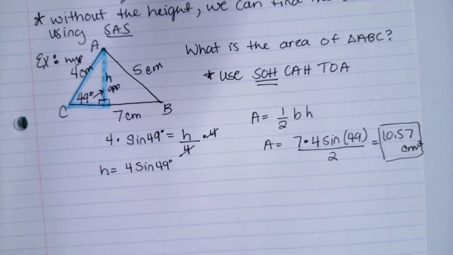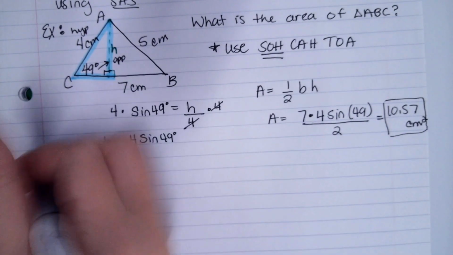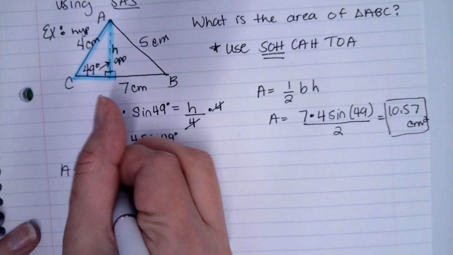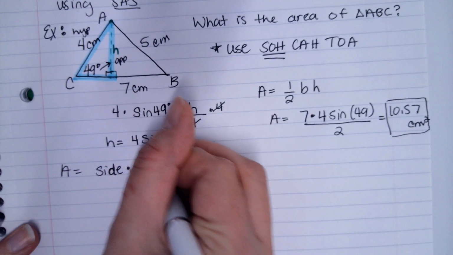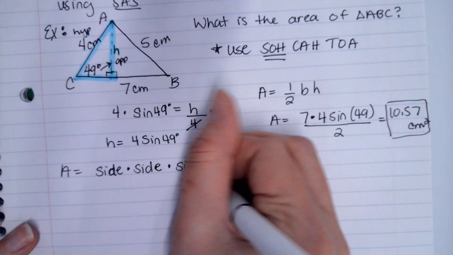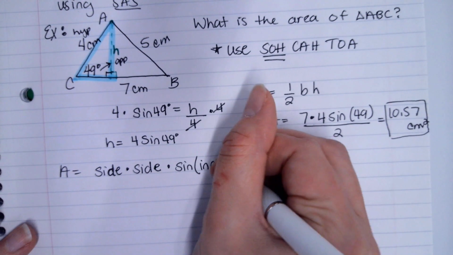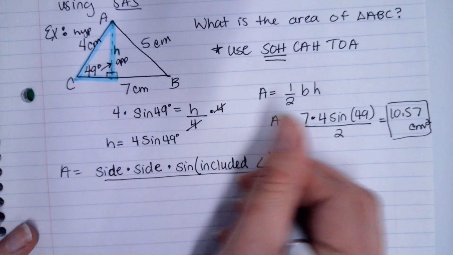So let's break that down into the actual formula. The formula is going to be area equals the two sides that you have, so side times side times sine of the included angle, all of it over 2.